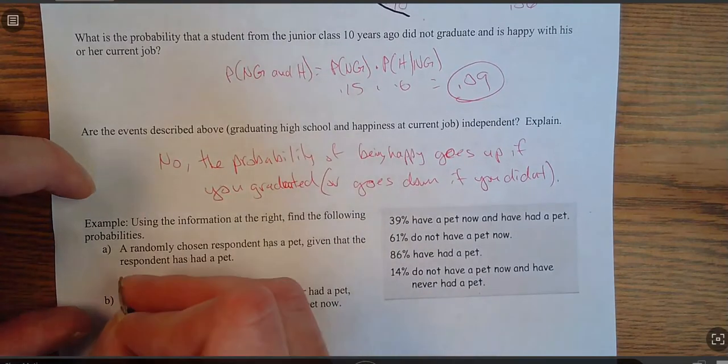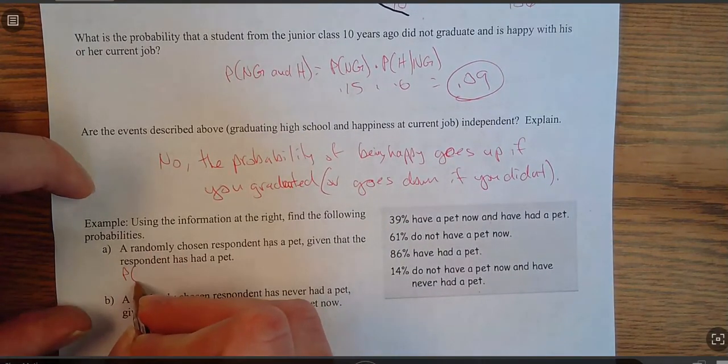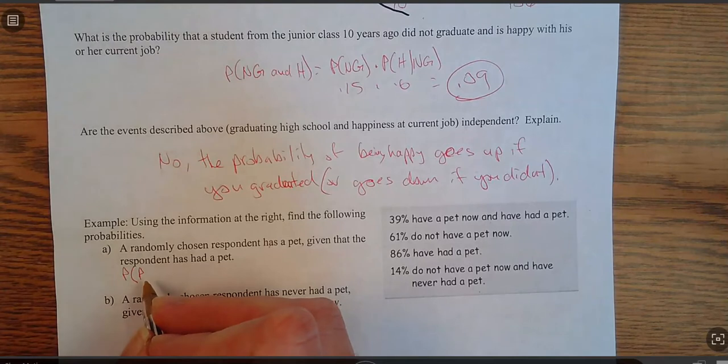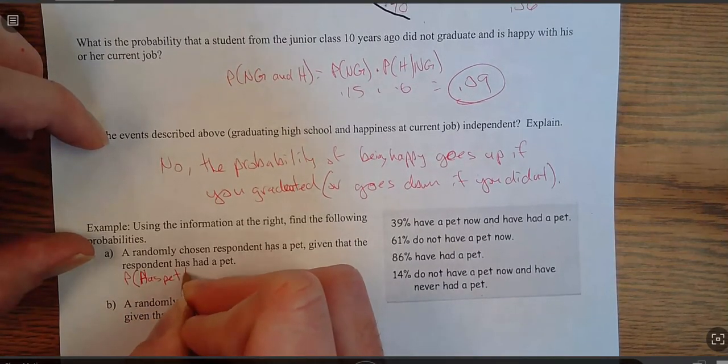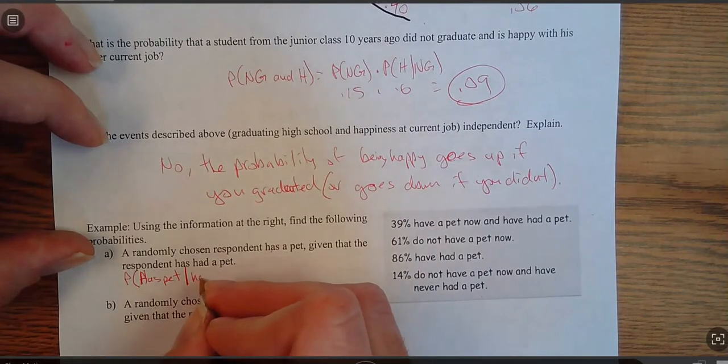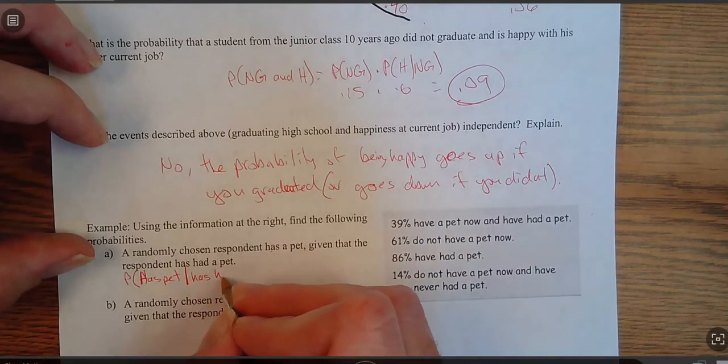So on this one, with the probability that it has a pet, well, maybe I'll just write it out because this gets old. So has a pet given they have had a pet.